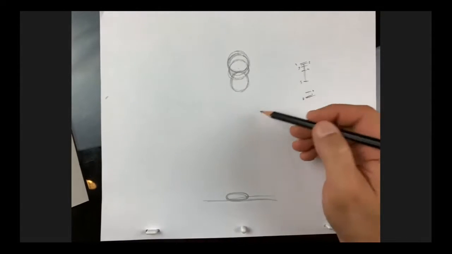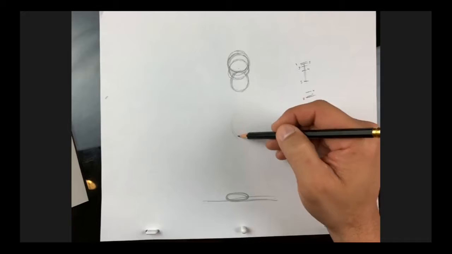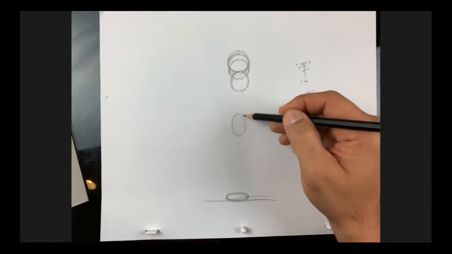All right, and then my step 5, my ball is dropping further.